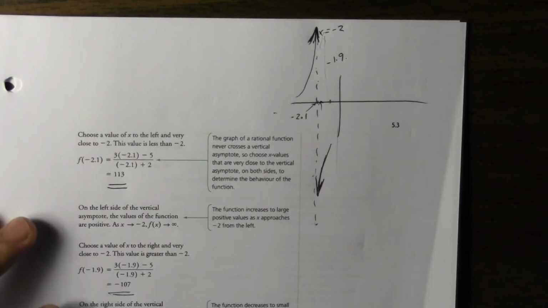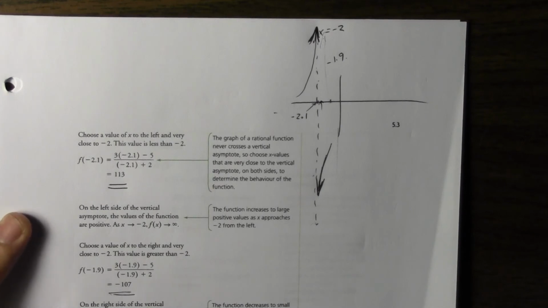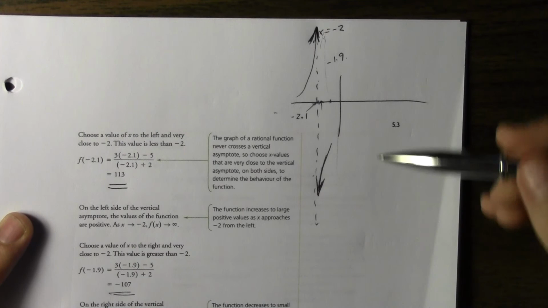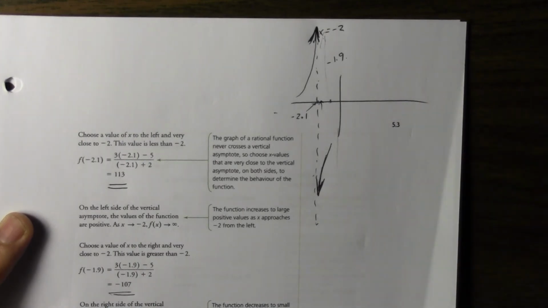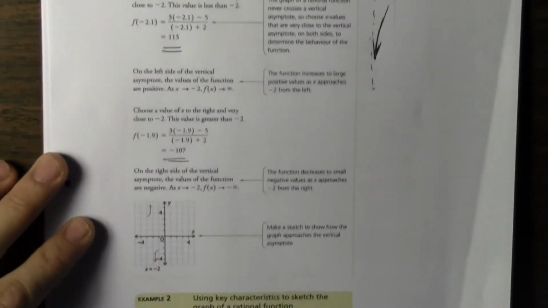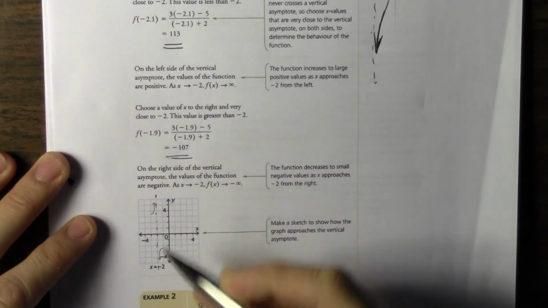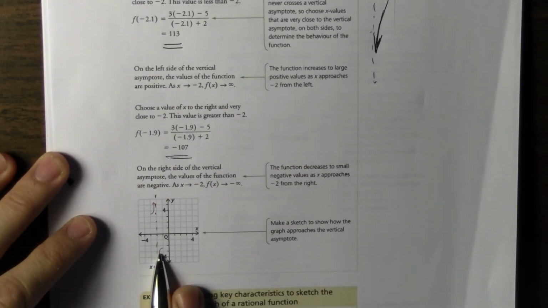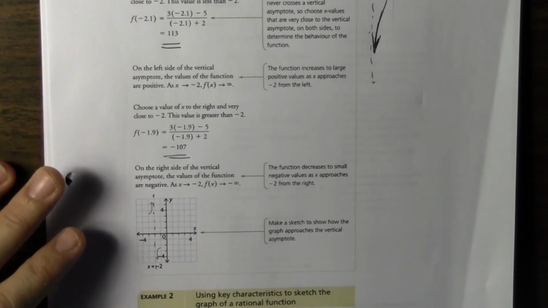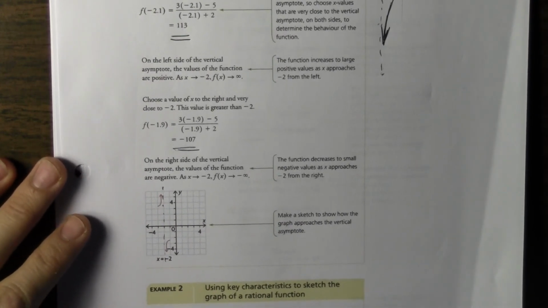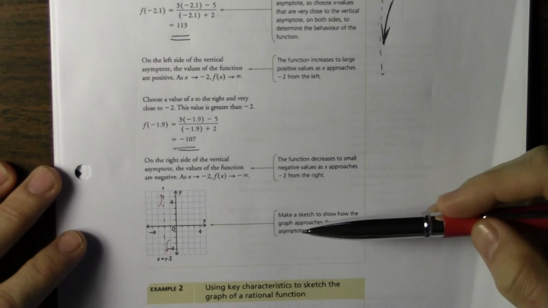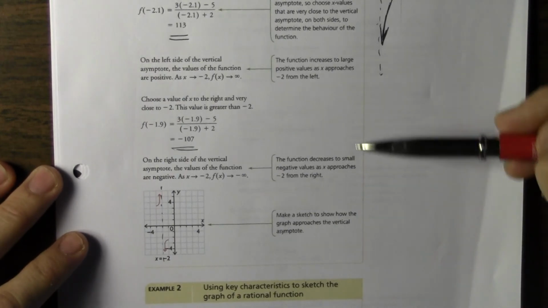Okay. On the right side of the vertical asymptote, the values of the function are negative. So as x approaches -2 from the right, the function goes negative. So here's the graph they created. Same idea: they're going down when approaching from the right, and going up when approaching from the left. That's all the question asked for. It said, determine how they're approaching.